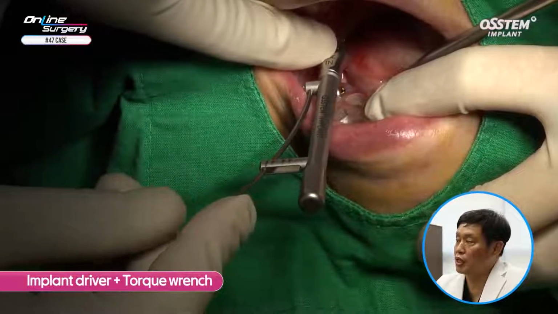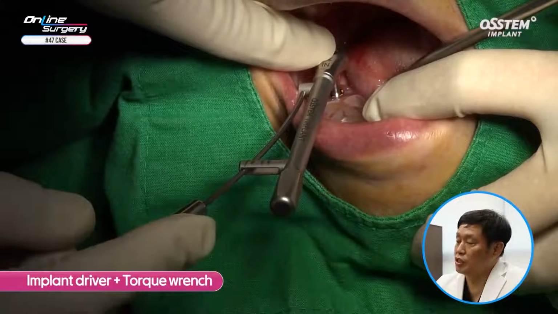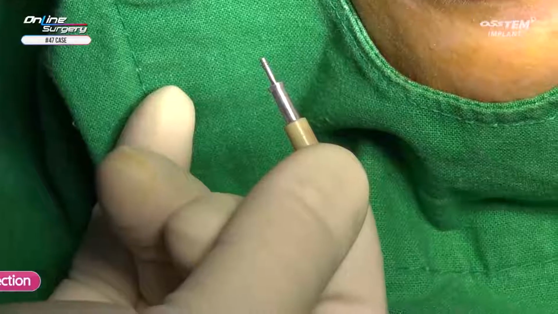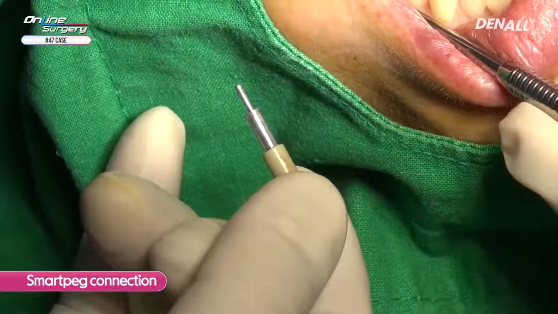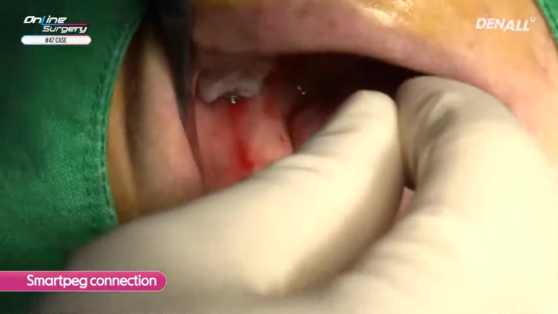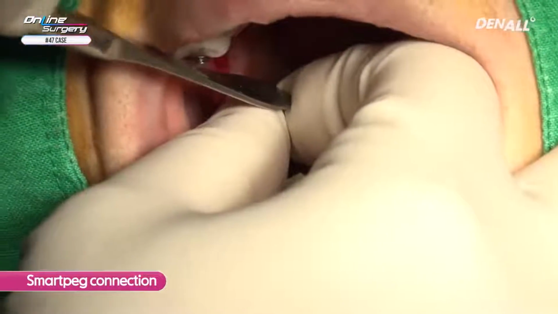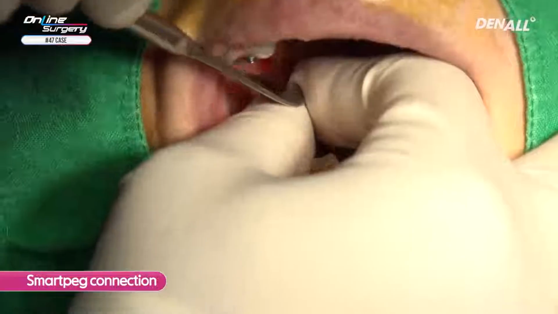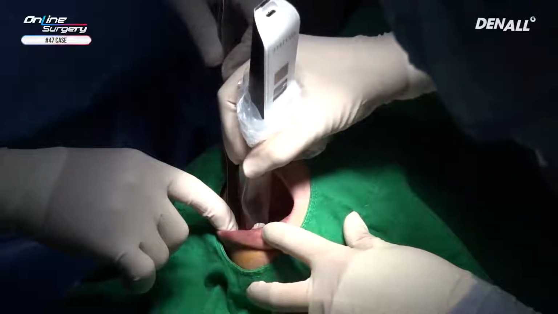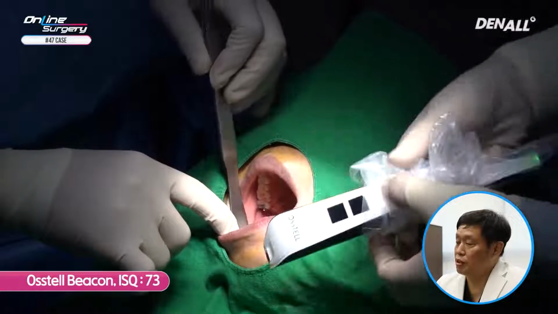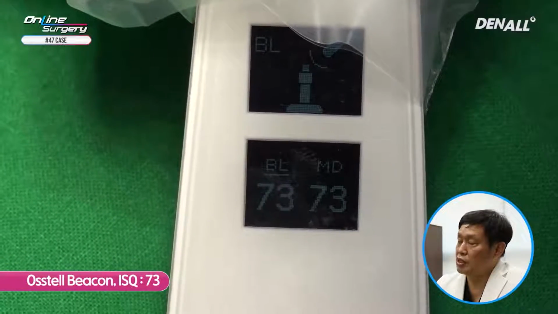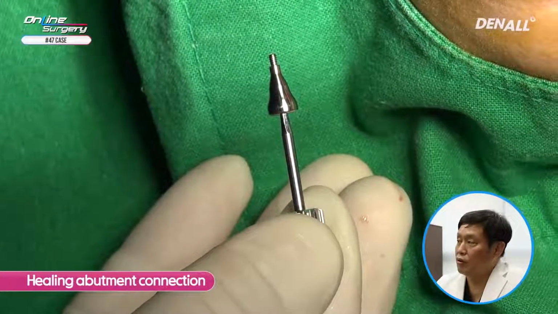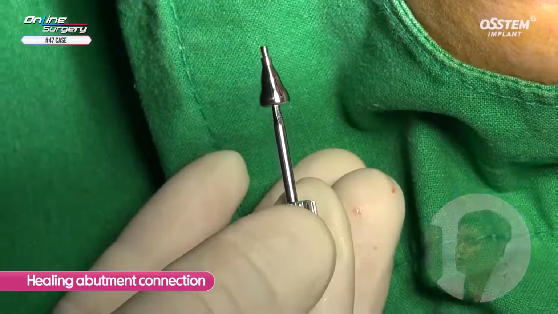The primary stability is good. It is over 30 Newton. This is the posterior area. I'm using a mirror to check the position and depth. The ISQ value is approximately 73. Primary stability is sufficient. The healing abutment is connected, and surgery is now complete.